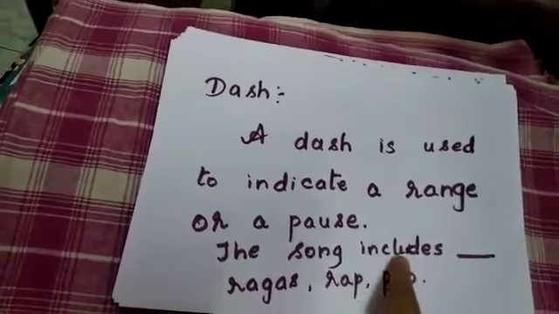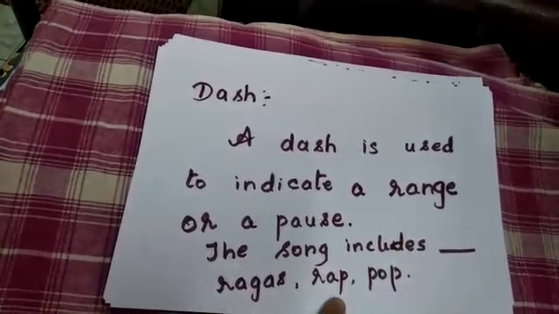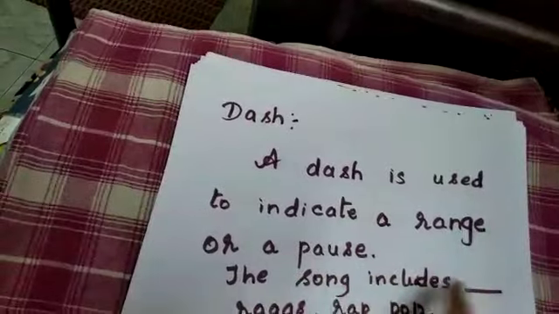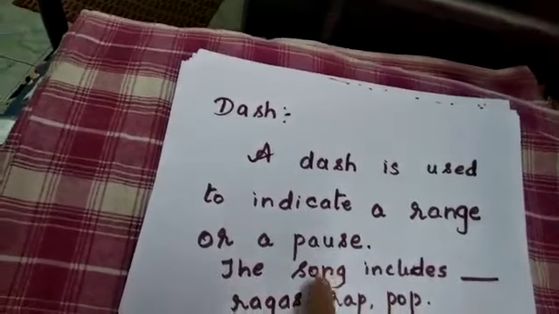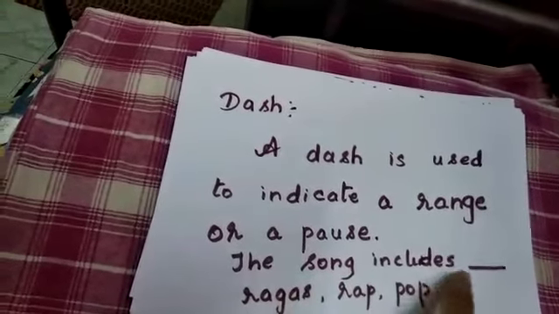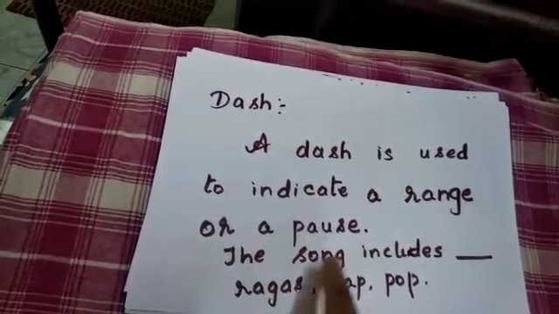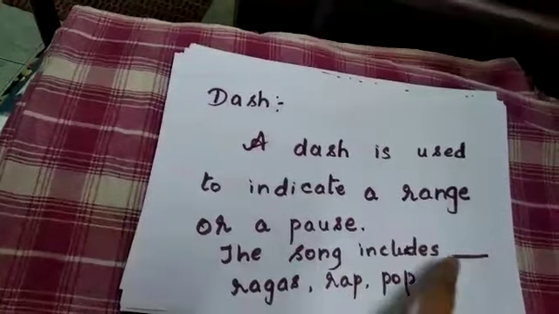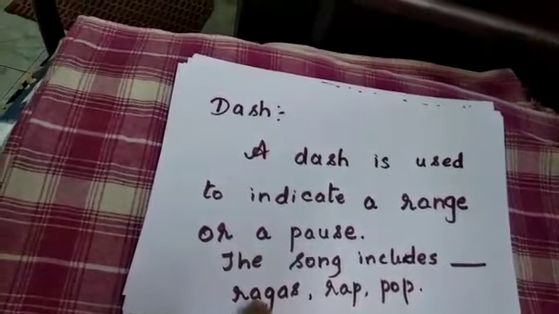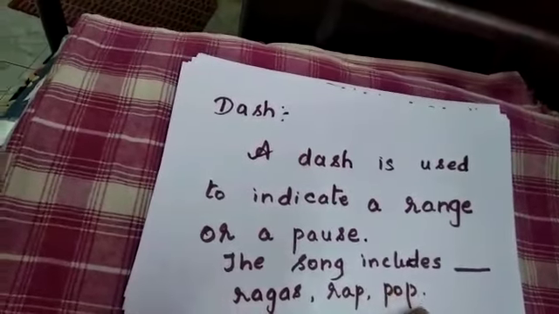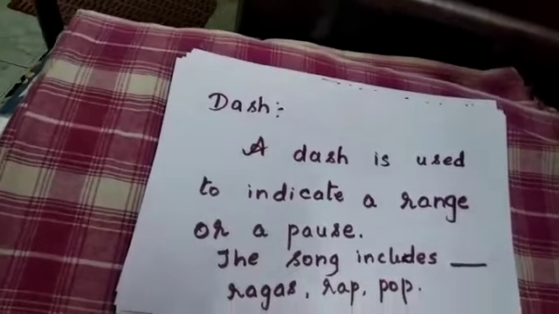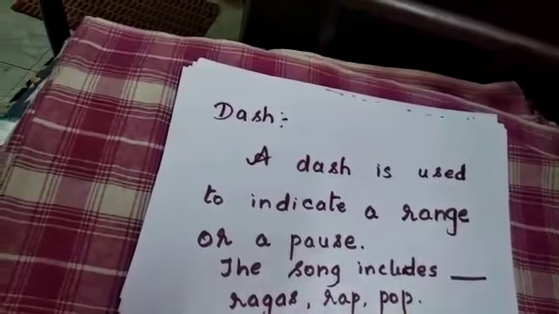The song includes ragas, rap, pop. So it includes the following. These three things are included in the song. You want to give a break there, so you use a dash, for a pause or a range. So: the song includes dash, ragas, rap and pop. Of course, ragas, rap and pop are related items, so they are separated by commas, and the sentence ends with a full stop.